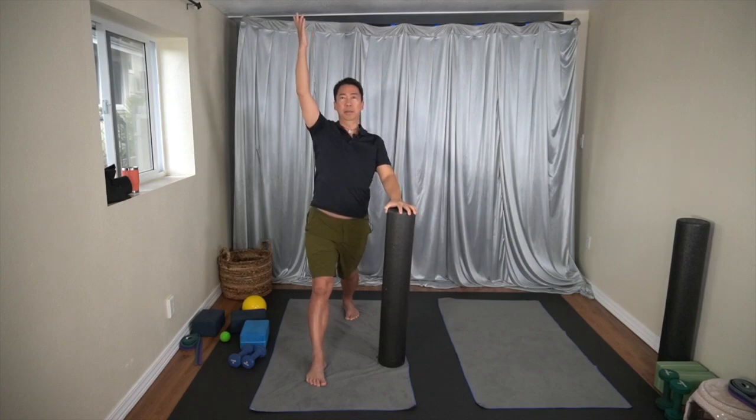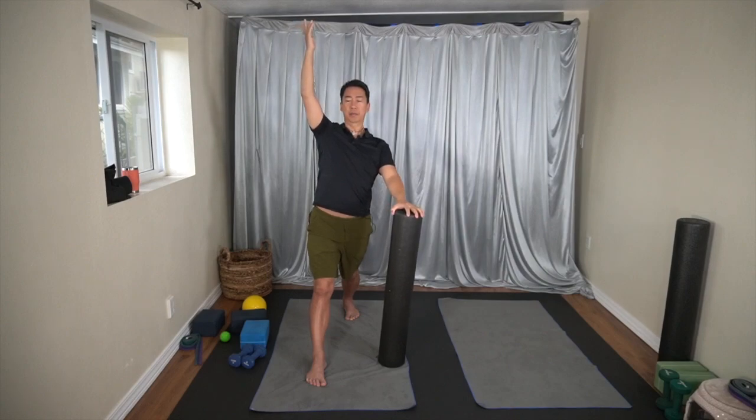We're going to arch in the opposite direction. Our goal is to open up a very tight low back from a long week's work.